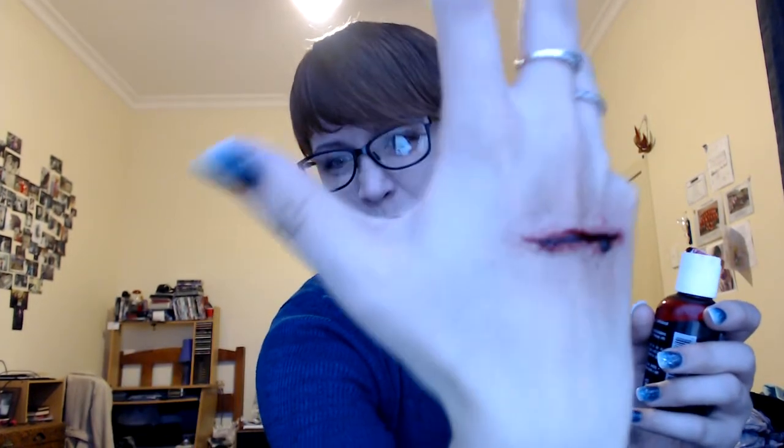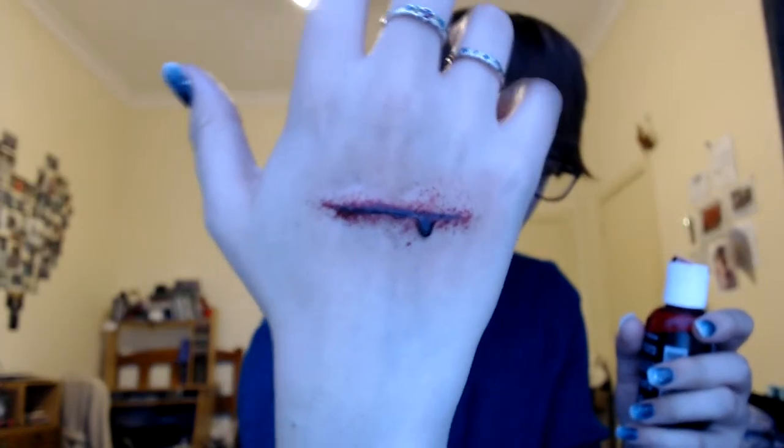Quite often I'm that person that goes back over top and overdoes it just a little bit with the blood. Shake it to disperse it. There we go, just got a little bit more blood so it's kind of seepy and drippy. And that is your basic cut.